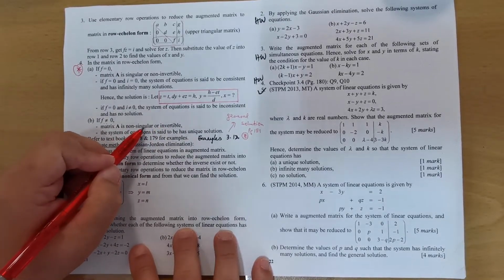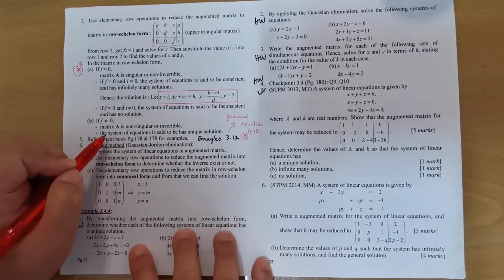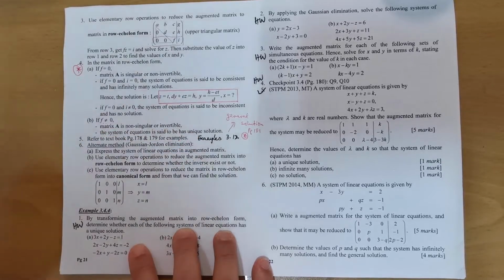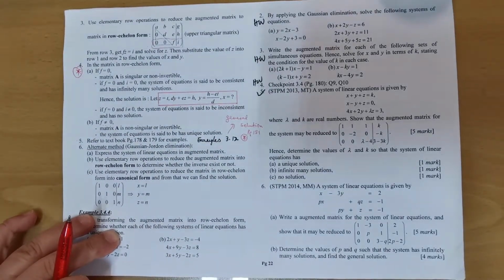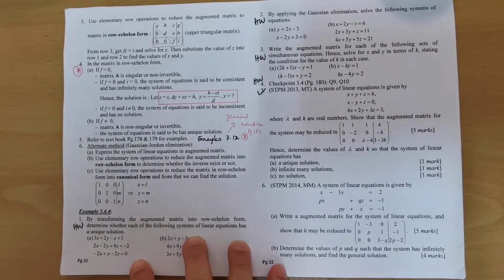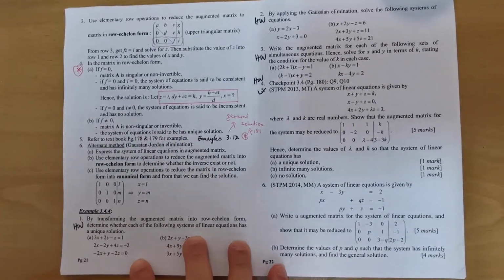Non-singular means it has an inverse. And the system of equations is said to have a unique solution. So remember this. When F is not 0, then you have a unique solution. You will have a set of values of x, y, z.